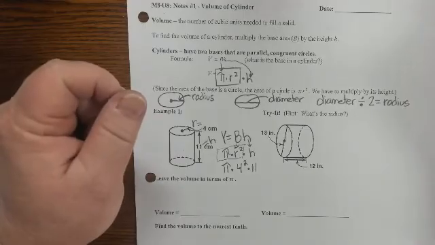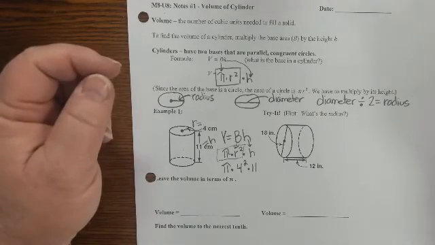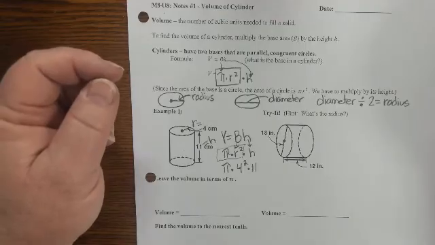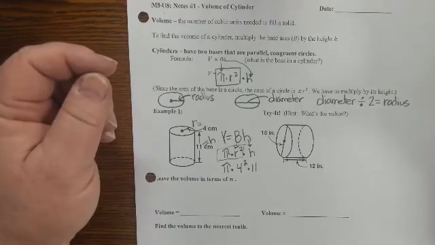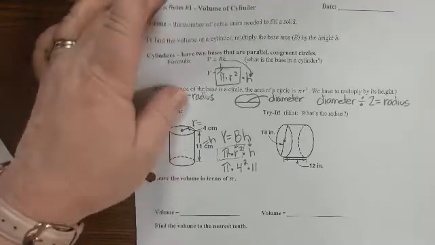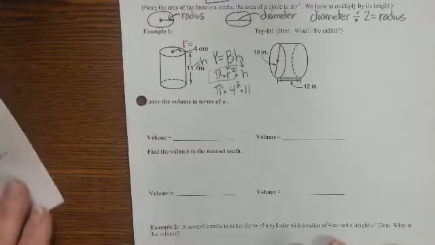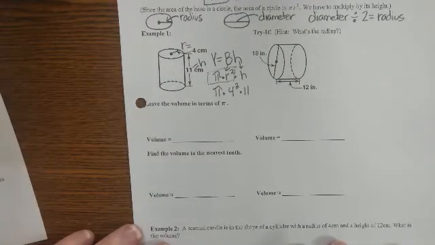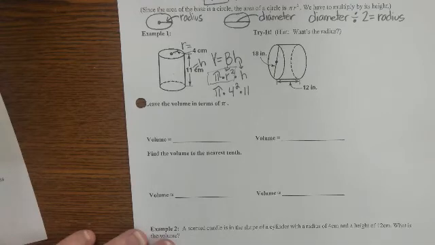Okay? Now, there have been many questions, and you will see them on your worksheets, and you will see them on your test. So just note this. There are times when they give you the answer choices and they call it in terms of pi. Okay? So, what that means is that you do all the multiplication except you do not multiply with pi.